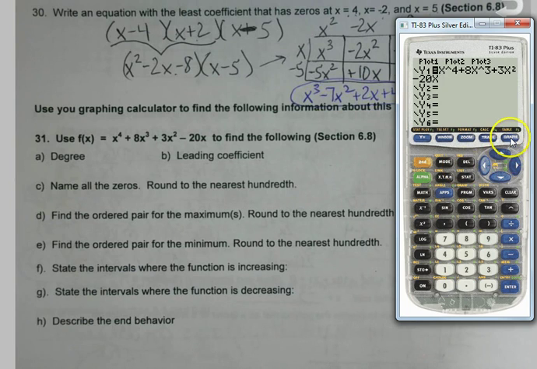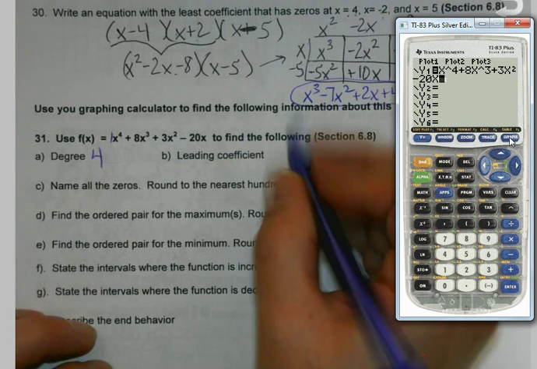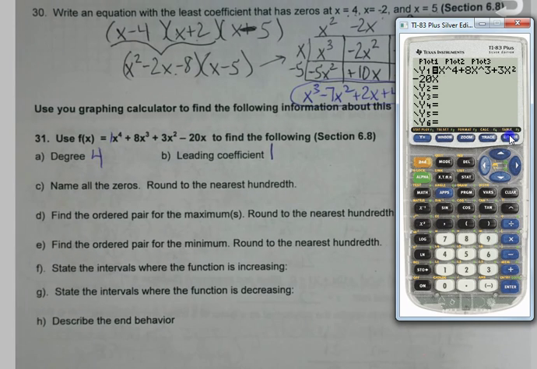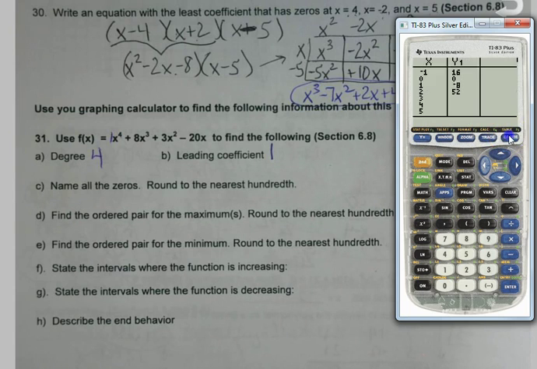Okay, let's see what we got going here. Well, before we even get started, let's do the stuff that's easy. My degree is 4. My lead coefficient is 1. All right, let's check the graph out here. Oh, 4, 1, 2, 3, 4. Okay, let's see if we get lucky.